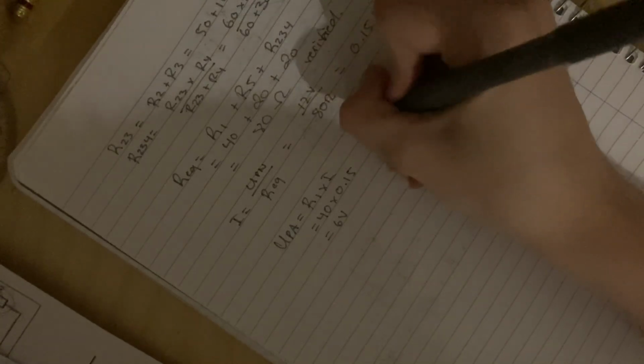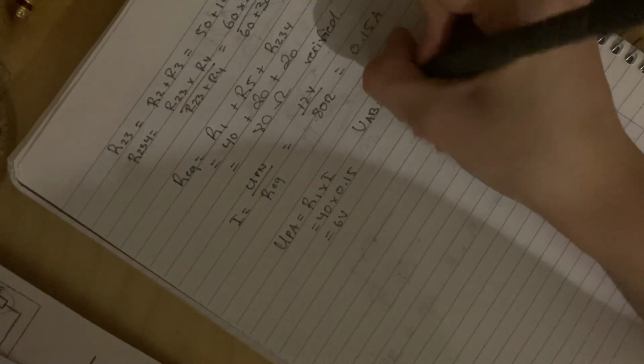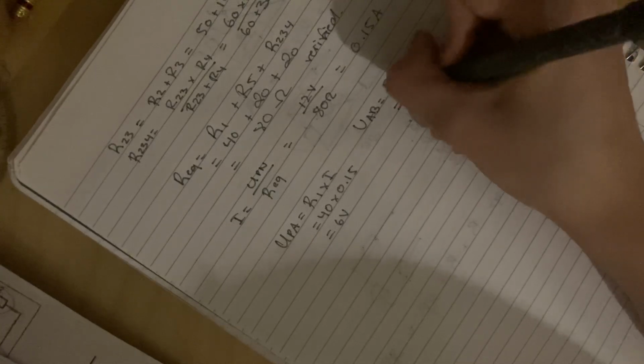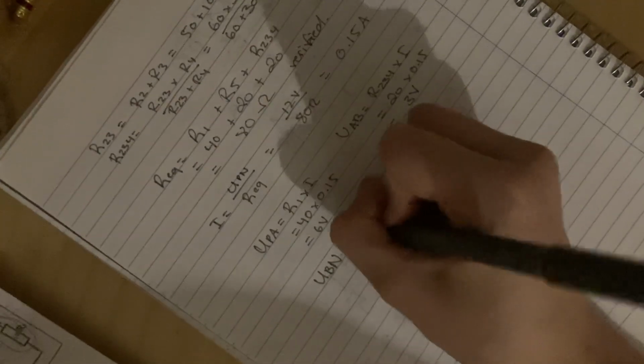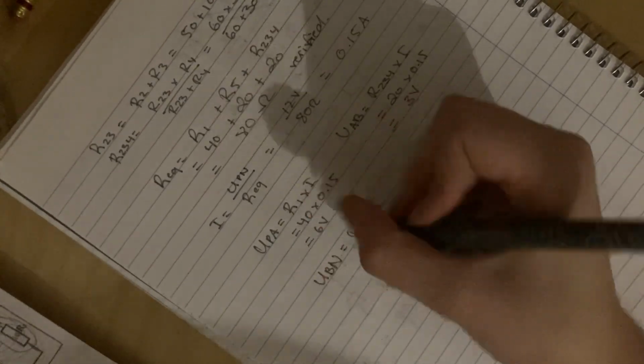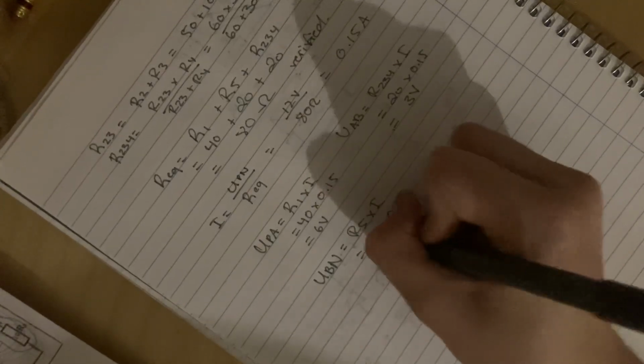UAB, same thing, R234 times I, which is equal to 20 times 0.15, which is equal to 3 volts. And then UBN equals R5 times I, which is equal to 20 times 0.15, which is equal to 3 volts. There you have it. That's how you solve that part of the question.